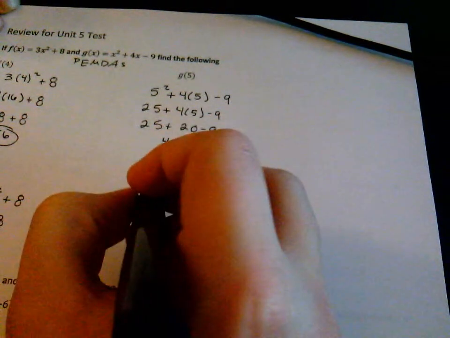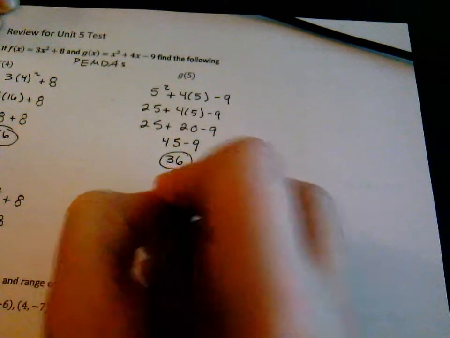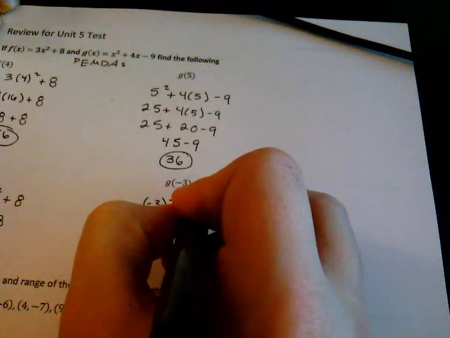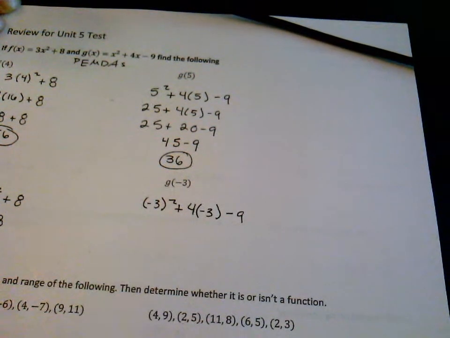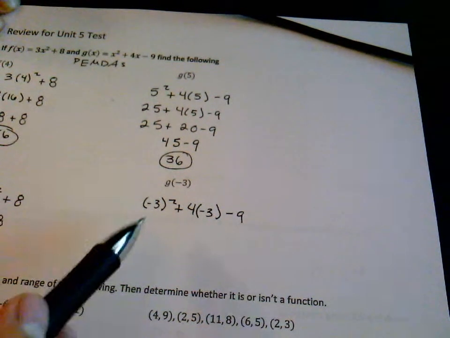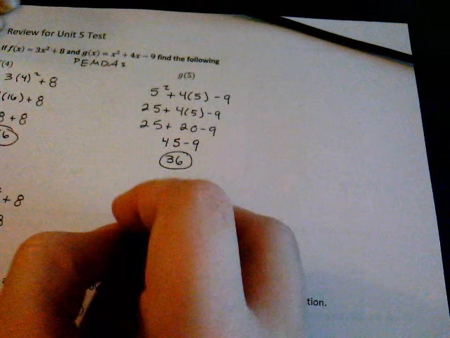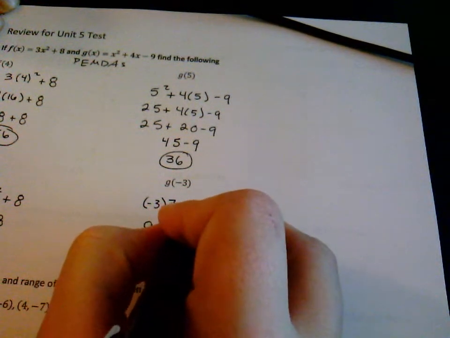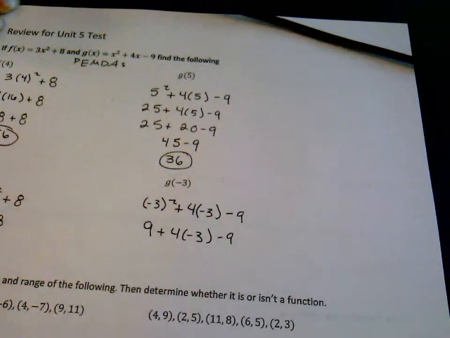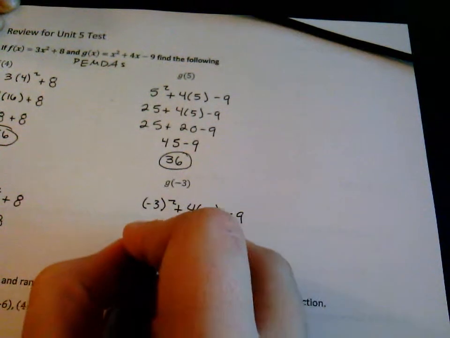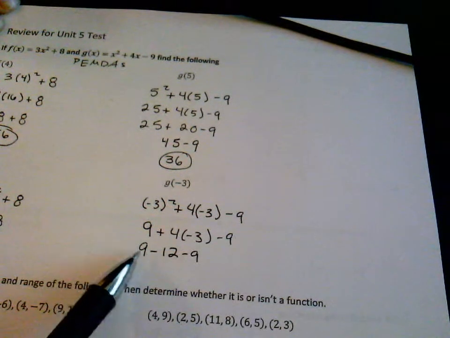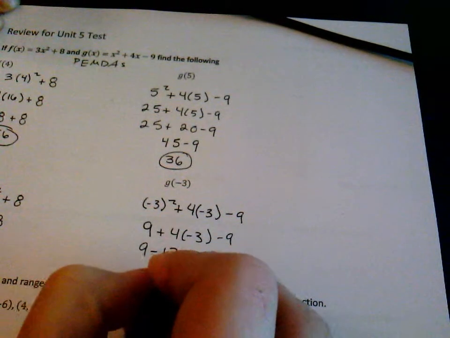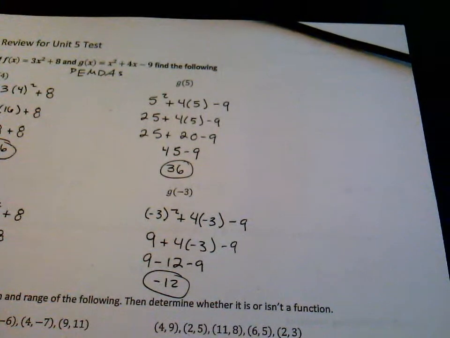This one we're doing negative 3 squared, so it's going to be negative 3 squared plus 4 times negative 3 minus 9. So once we've replaced the x, all we have to do is solve. So negative 3 squared would be 9 plus 4 times negative 3 minus 9. 4 times negative 3 is negative 12, so it's going to be 9 minus 12 minus 9. When you do all of this, you should end up with negative 12. That's how you do these. The next part.